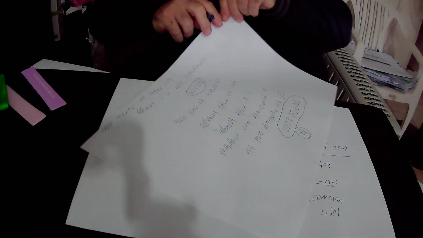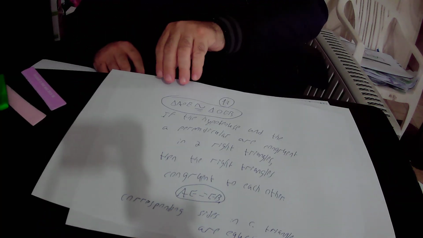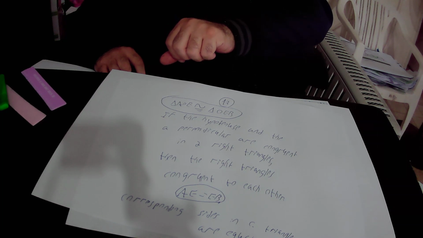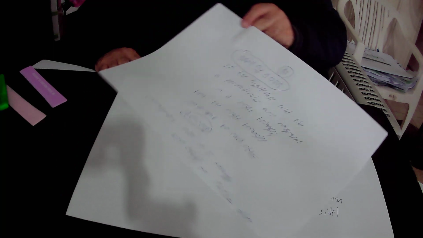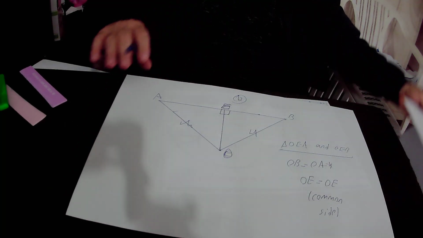I repeat again. AE equals EB according to the rule that corresponding sides in congruent triangles are equal to each other.